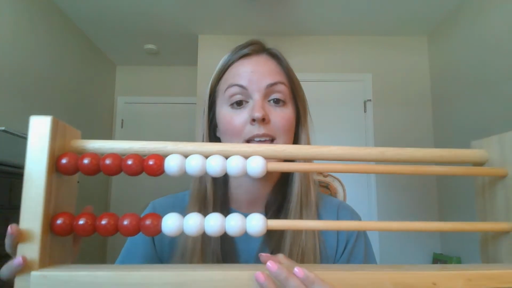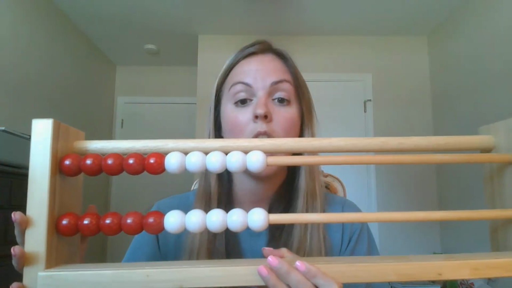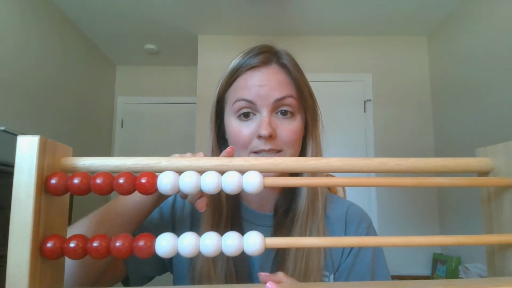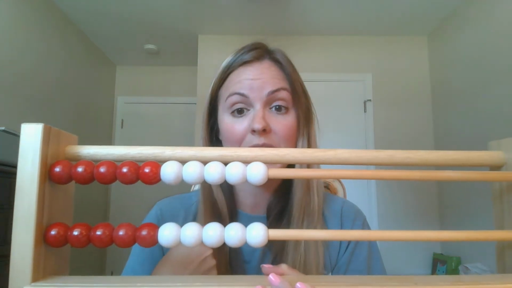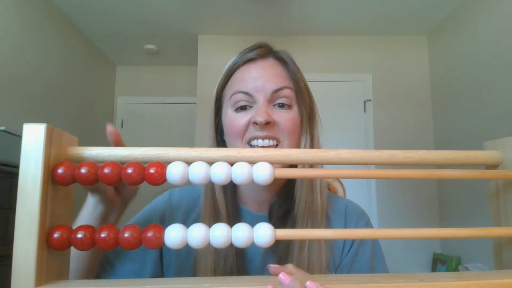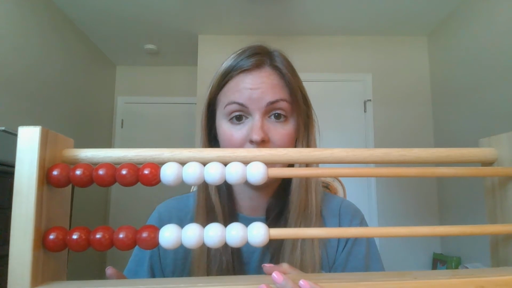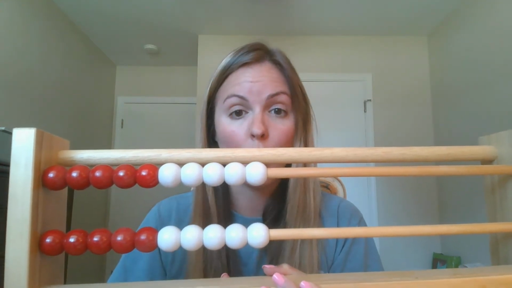So here are some things that I notice about the number rack. First of all, I notice that there are red beads and there are white beads. Did you notice that too? I bet you did. I also noticed that there are 10 red beads and 10 white beads.